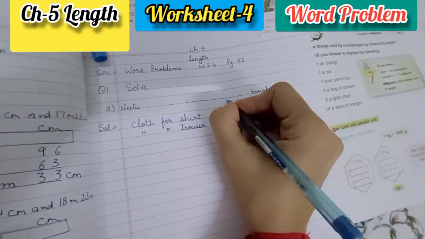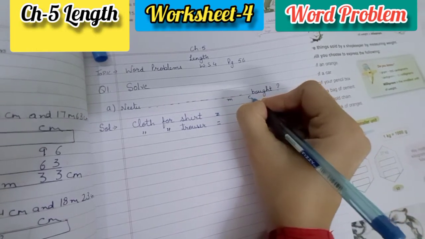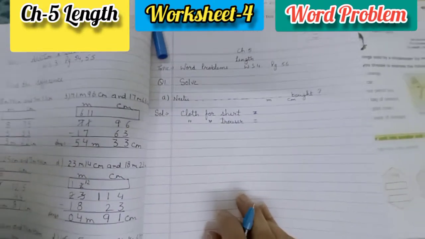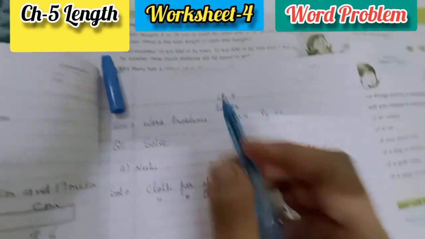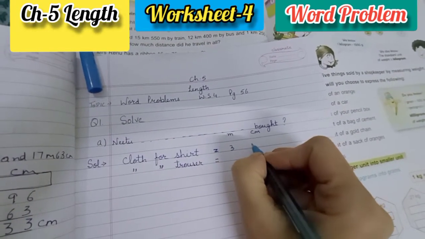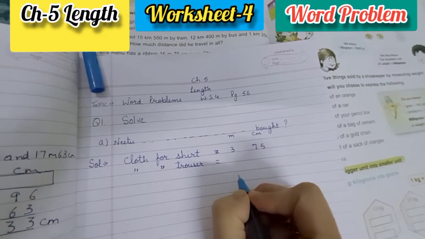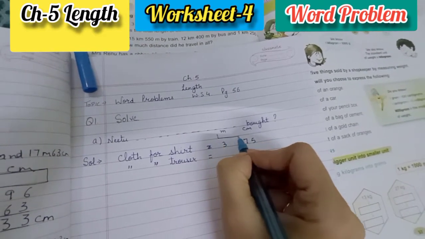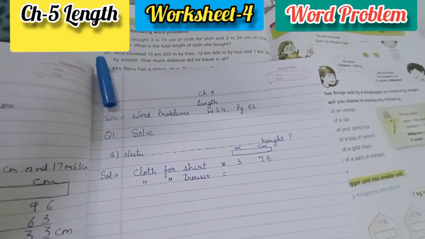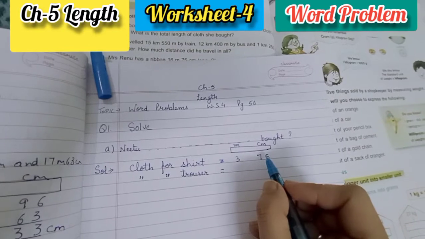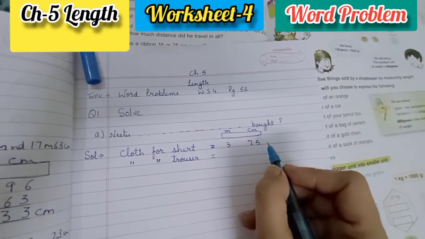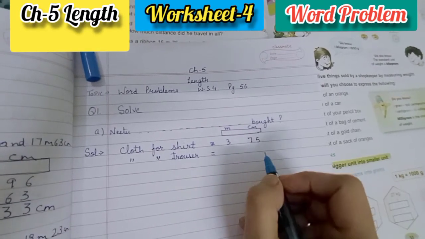Again you will make the columns meter and centimeter. Shirt 3 meter 75 centimeter. Here we will write 3 meter and 75 centimeter. Do not forget to make the carry box. Here we know we have to add, so we will make the carry box. The box is the same, just the name is different. In addition we say it as carry box. In subtraction we say it as borrow box.